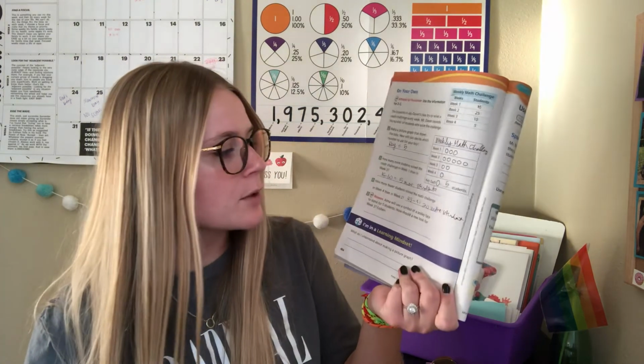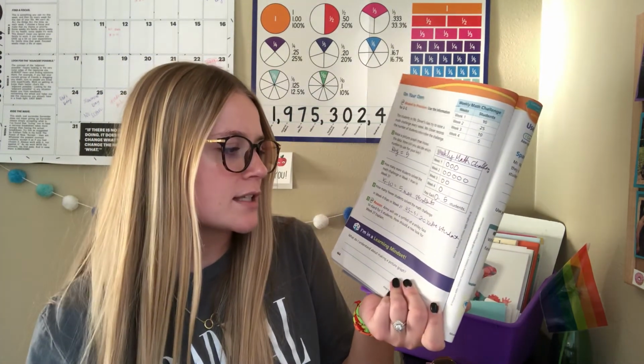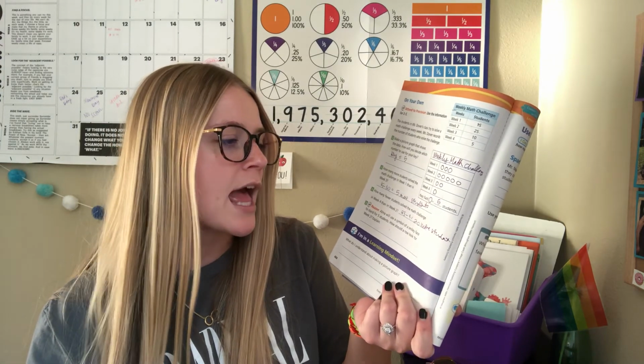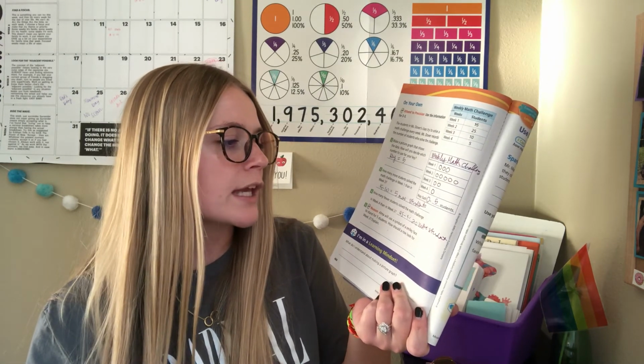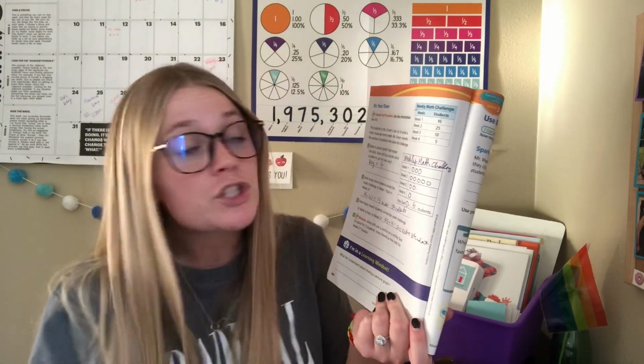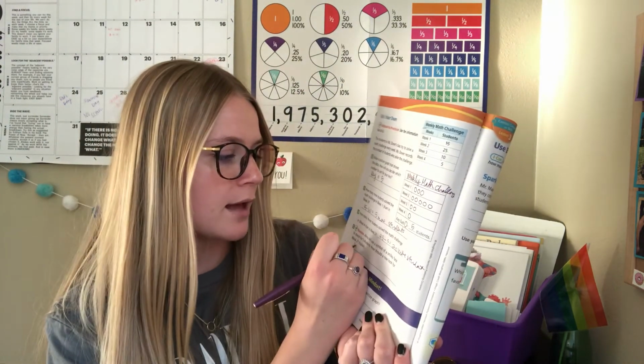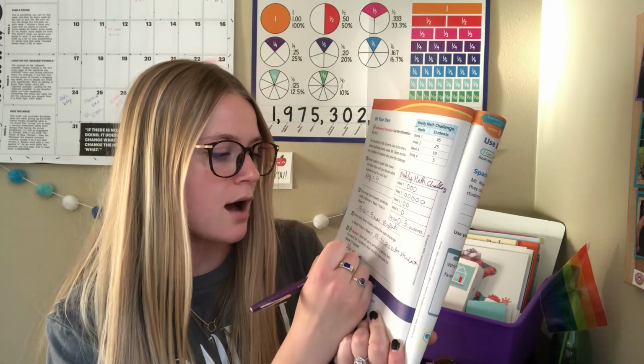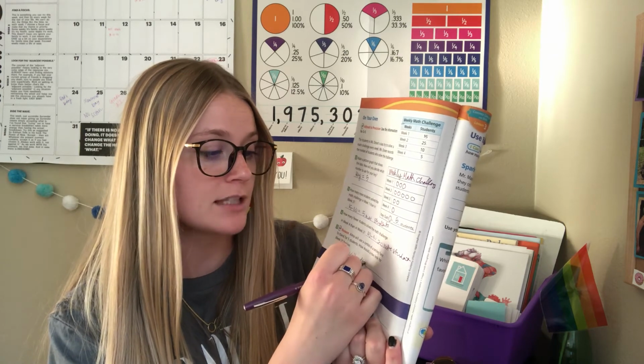Number 5, Alma will use a symbol of a smiley face to stand for 5 students. How should a row look for week 2? So Alma's using a smiley face to stand for 5 students. So we kind of did that same thing. We just did a circle, not a smiley face. So week 2, there are 25 students, so Alma will draw 5 smiley faces because 25 divided by 5 is 5.